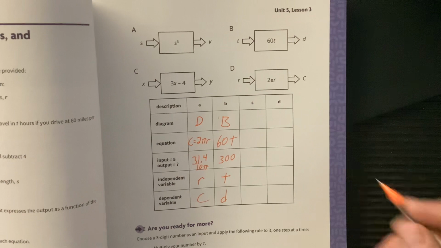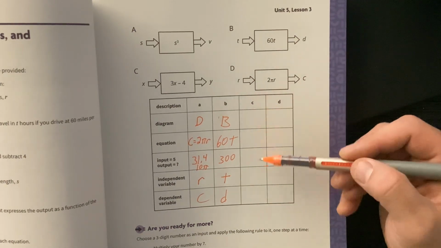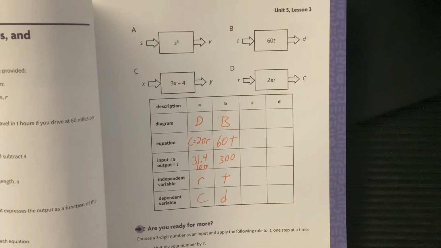All right, I want you to see if you can do this one by yourself. Match it up with the diagram. Again, the description's on the left side, the left page there. See if you can fill it all up.